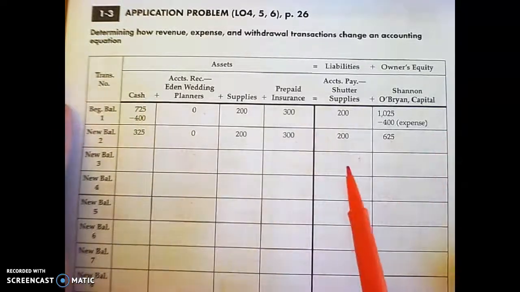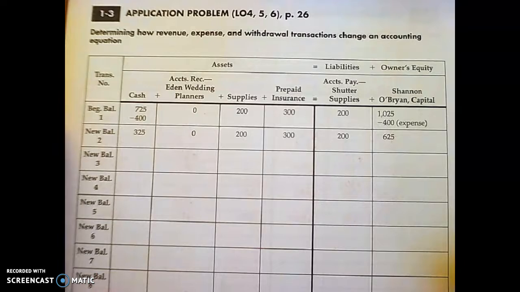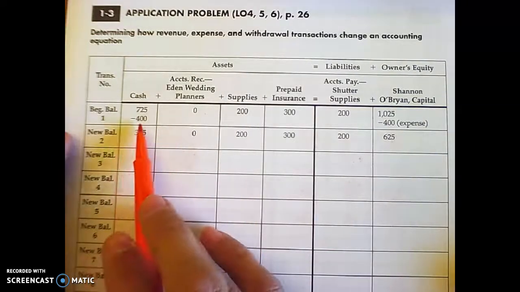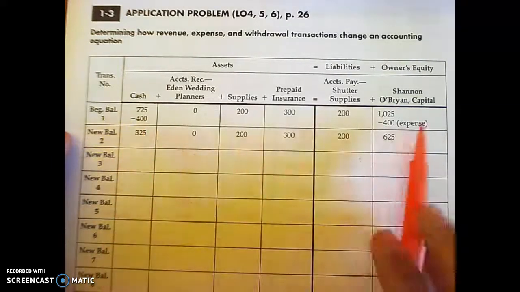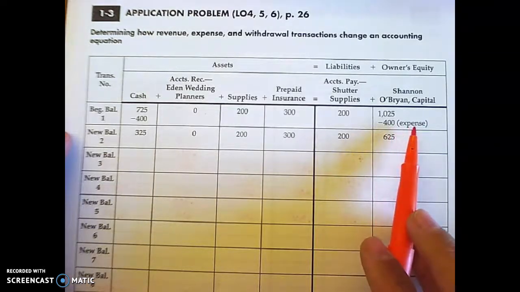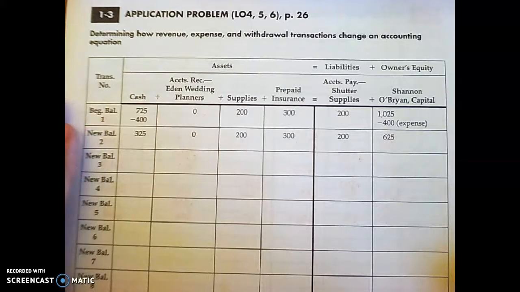Now this starts on page 26 and 27 in your textbook, and it's on page 16 in your workbook. The transactions start on top of page 27. The first one was done for us where we paid cash for rent. So cash is going to be minus 400, and then our capital account will be minus 400 as well as an expense. Now our second transaction, it says owner withdrew equity in the form of cash, $150.